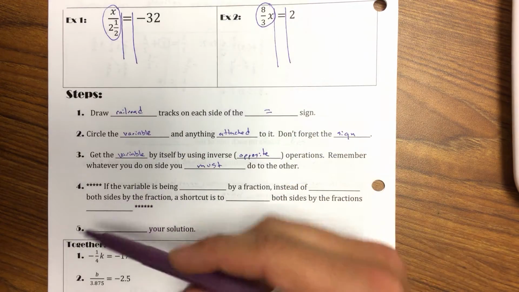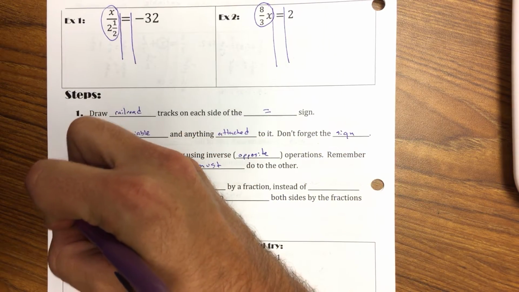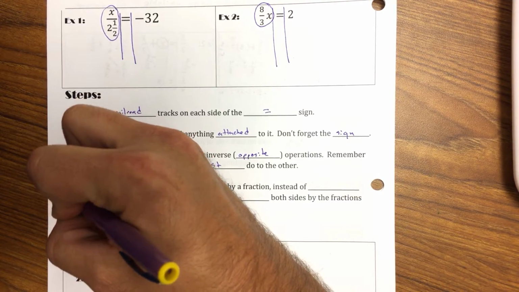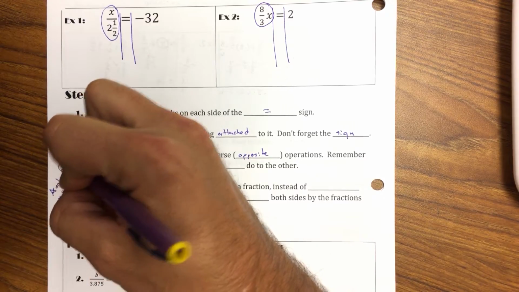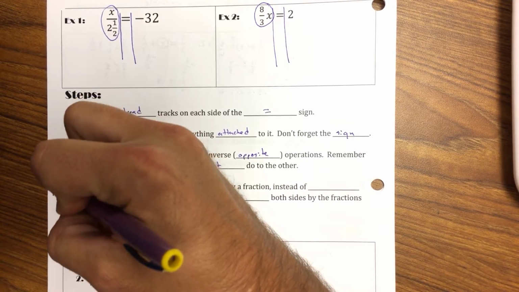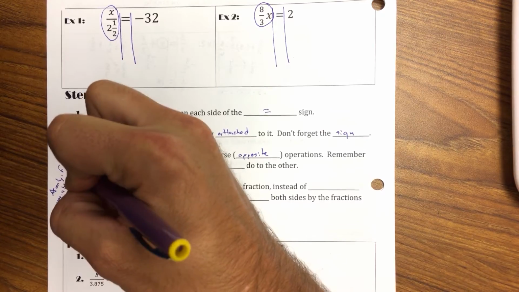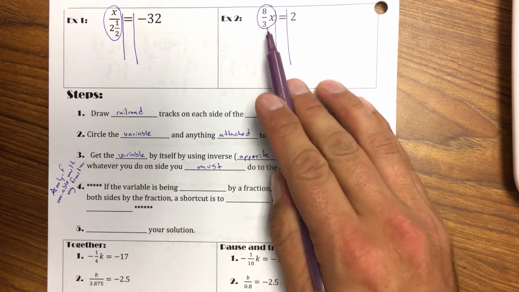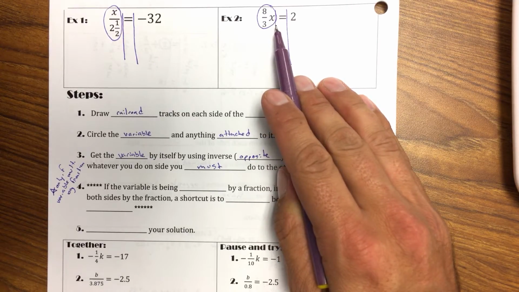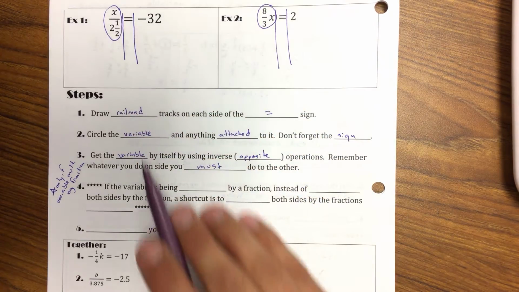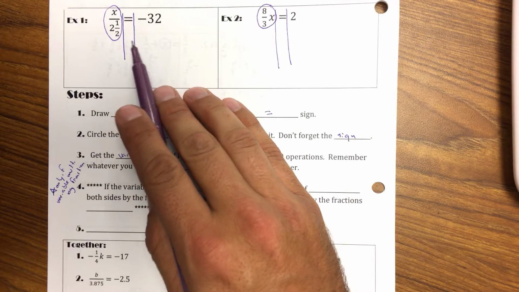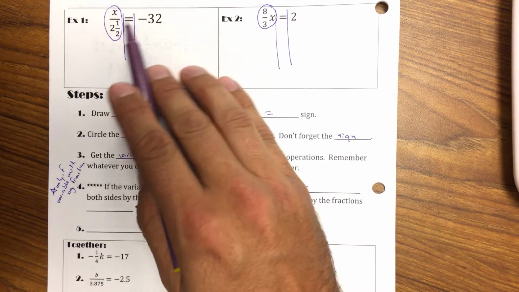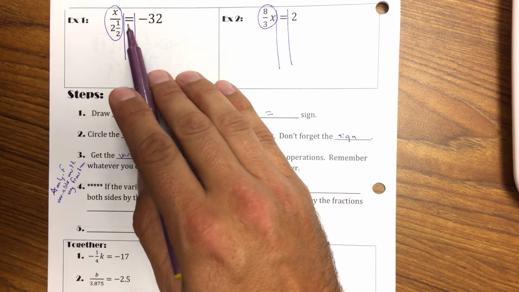Okay, so step 4 over here on the left, if you want to write that, it's only if the variable is being multiplied by a fraction in the original equation. All right? So we're going to ignore step 4 for example 1, because right now x is being divided by a fraction. It's not being multiplied by a fraction. So we're going to treat this like we would any other problem.